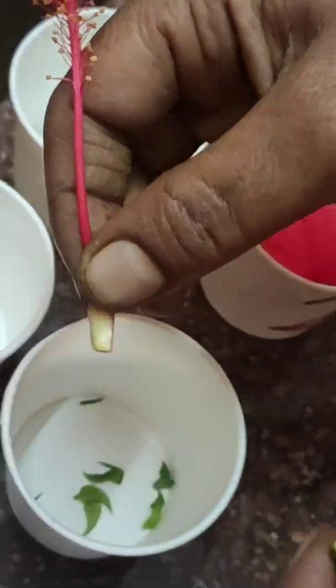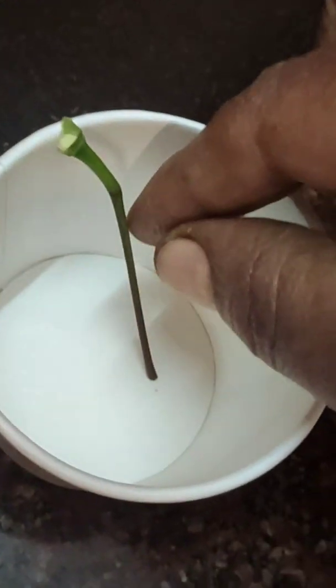Slowly remove the stigma of the hibiscus flower.